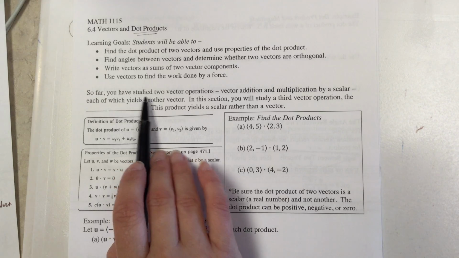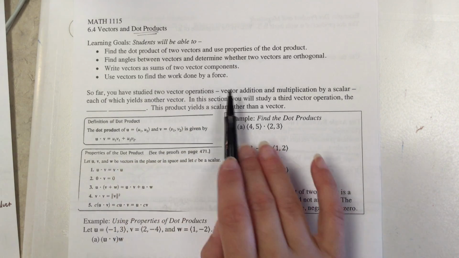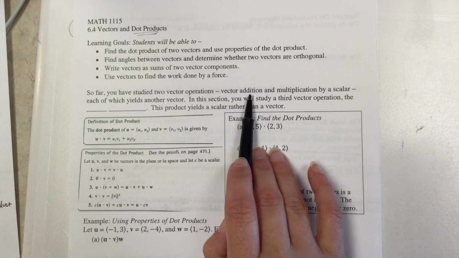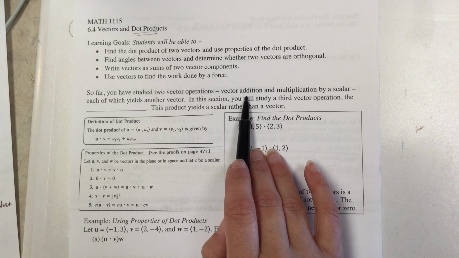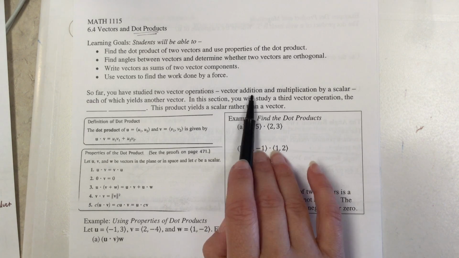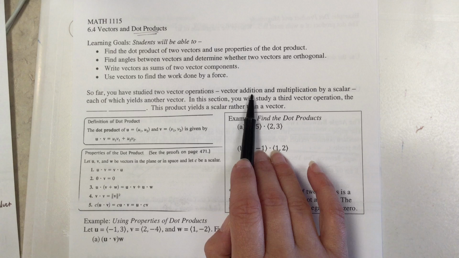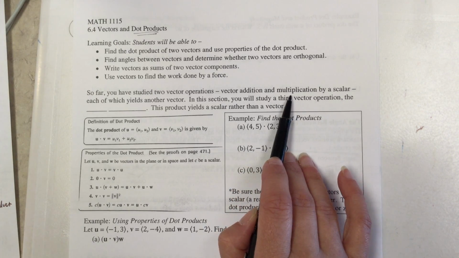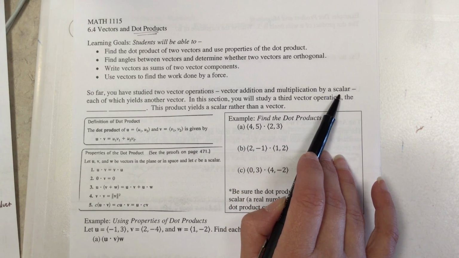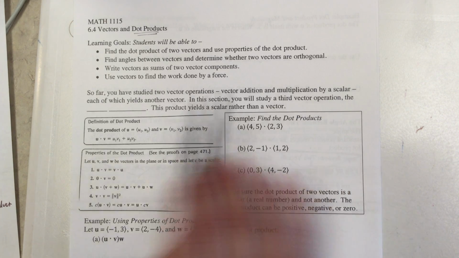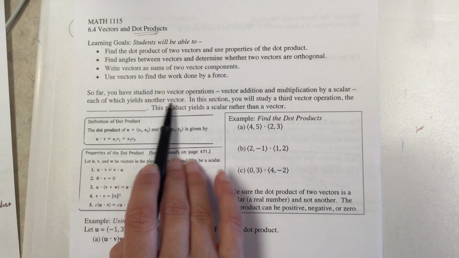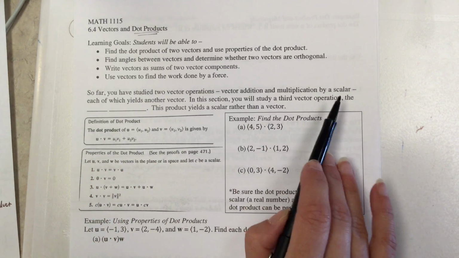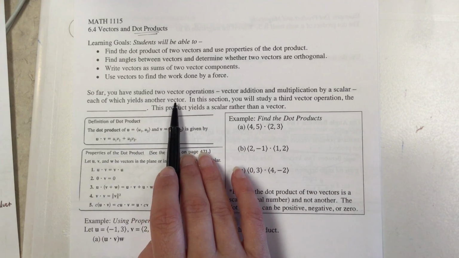So far, you have studied two vector operations. Vector addition, and remember this also includes subtraction because subtraction is addition of the opposite. So when they say vector addition, that means you can add and subtract vectors. And we did multiplication by a scalar. So remember, a scalar is a single number that you can distribute into that component form of a vector. Each of those operations yields another vector. So if you add or subtract vectors, if you multiply by a scalar, your solution is another vector.